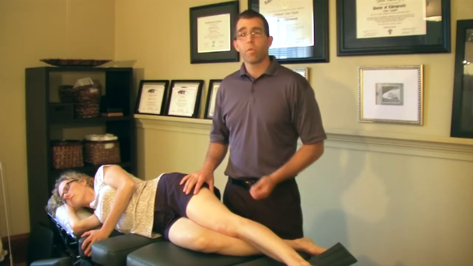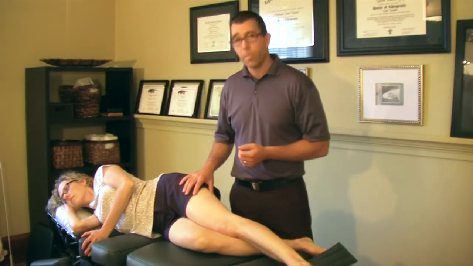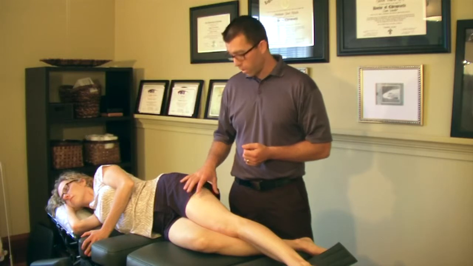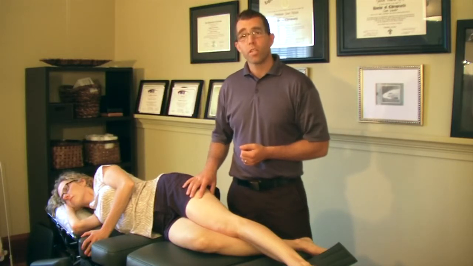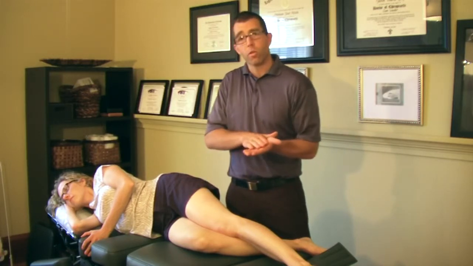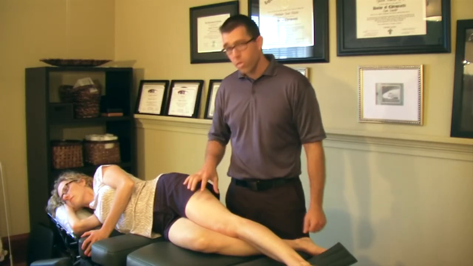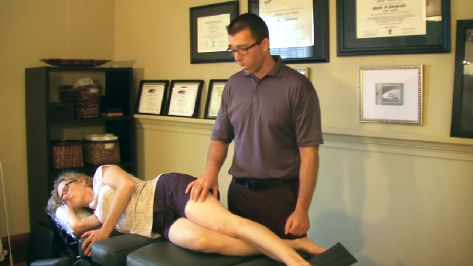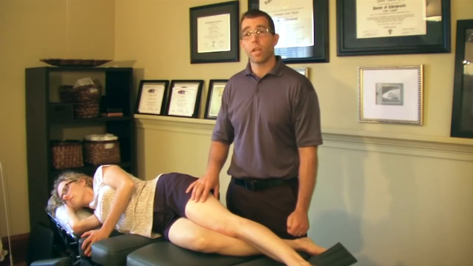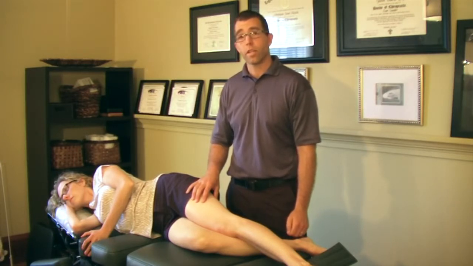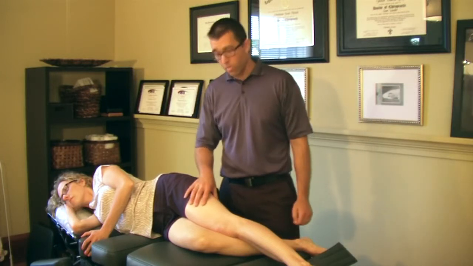So as you can see from our previous discussion, perhaps the biggest issue with treating these types of IT band problems is trying to restore that relative motion between that overlying IT band and the underlying vastus lateralis. And the most effective way that we found to do this in our clinic is with a specialized soft tissue technique known as ART, or active release techniques. So let's take a look at how this works.